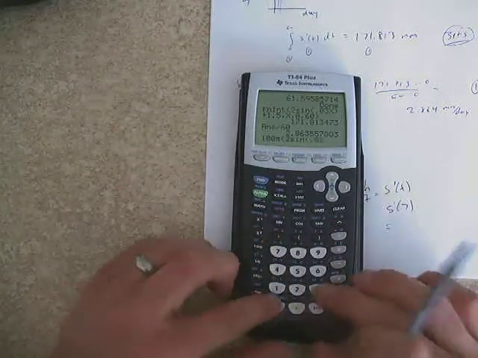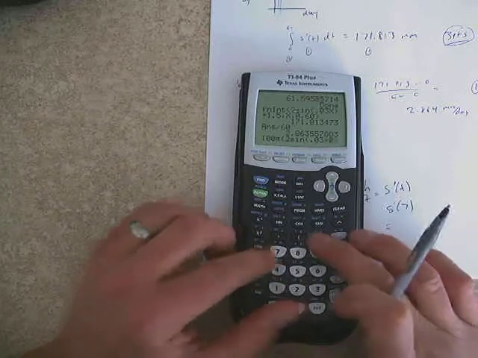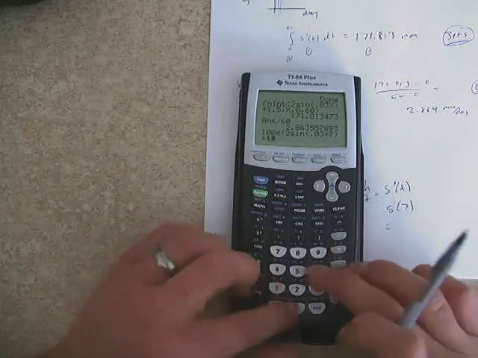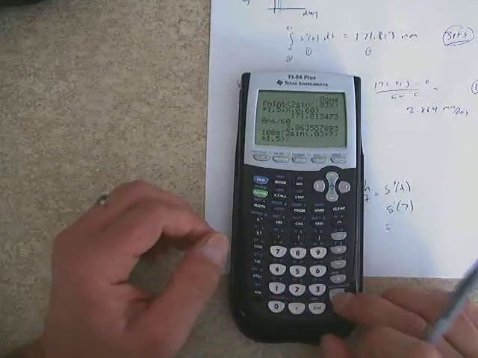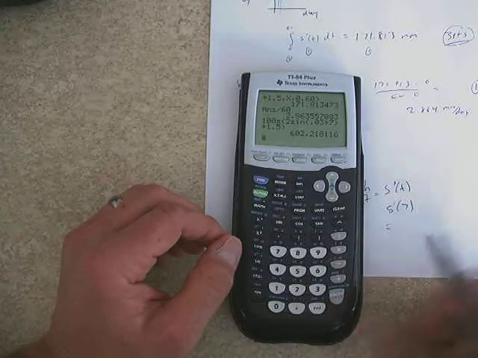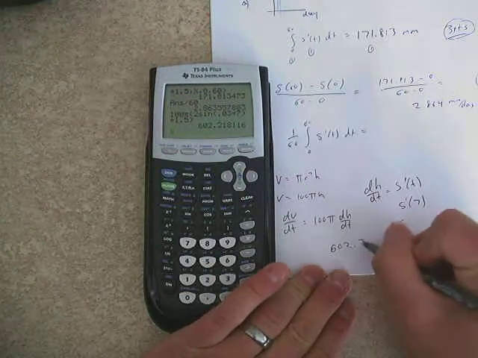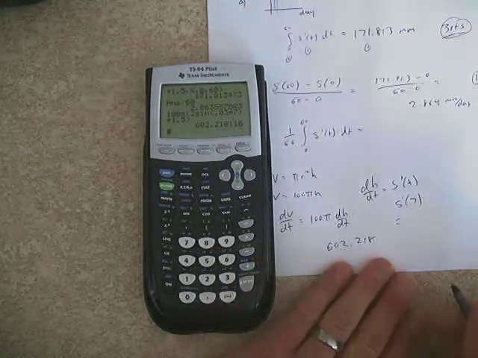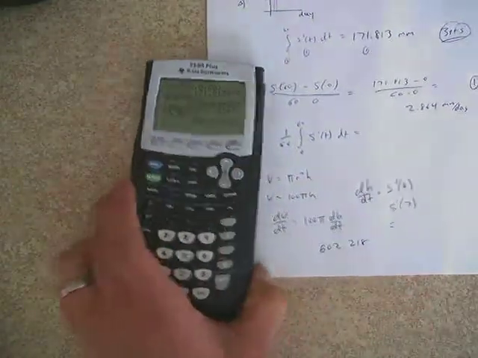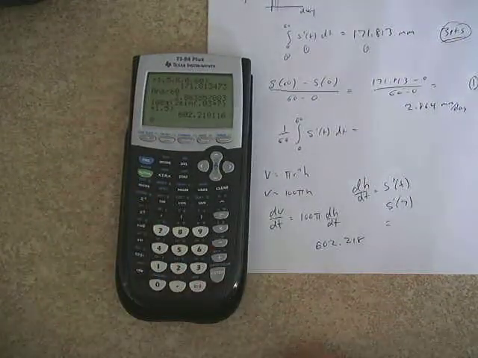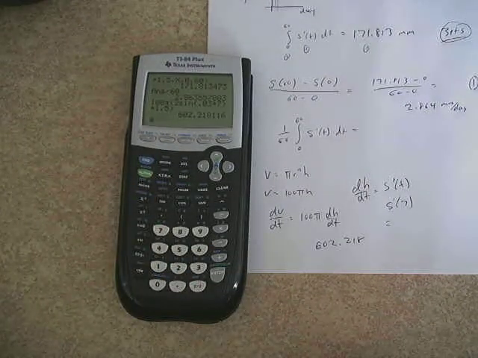Therefore, if we want s prime at 7, we can put it into that formula, which they gave us: 100 pi times 2 sine of 0.03 times 7, plus 1.5. And we get 602.218.